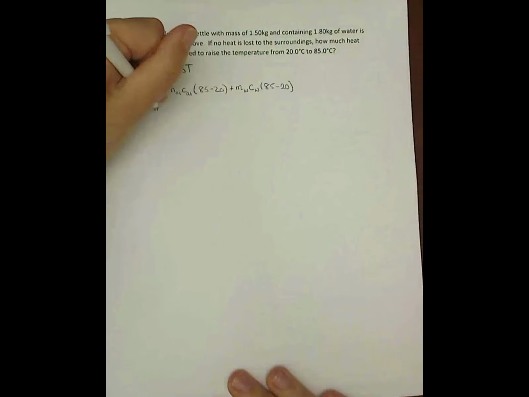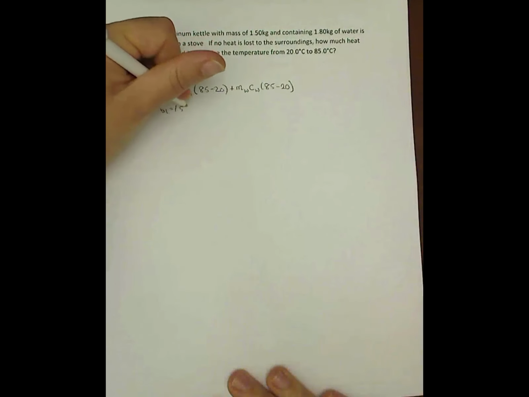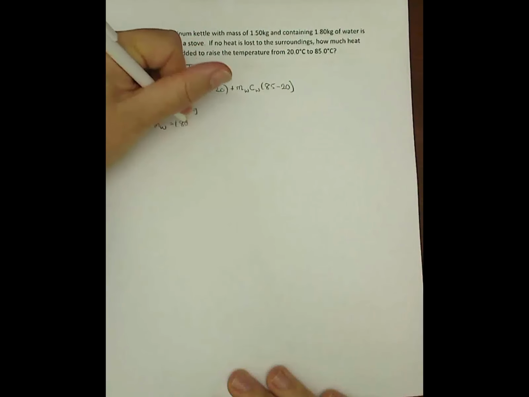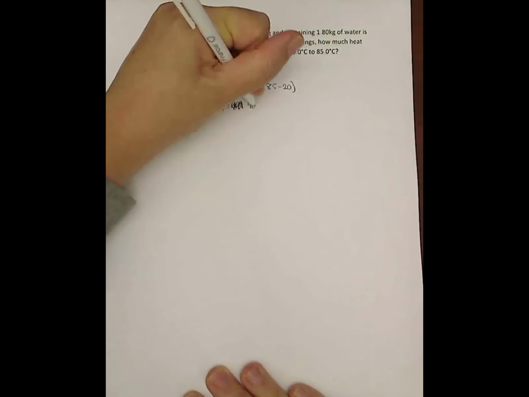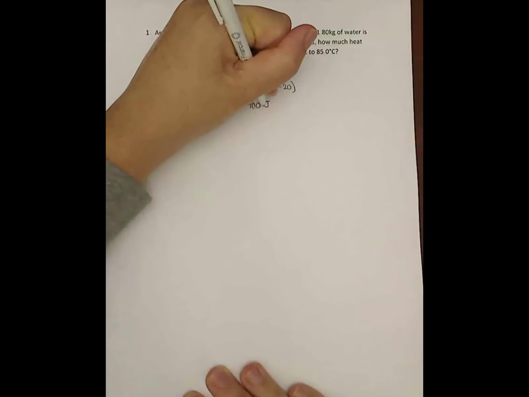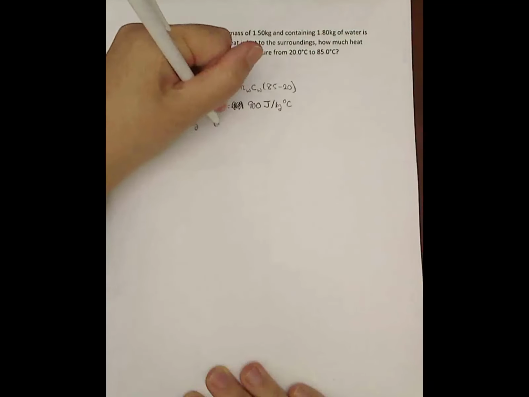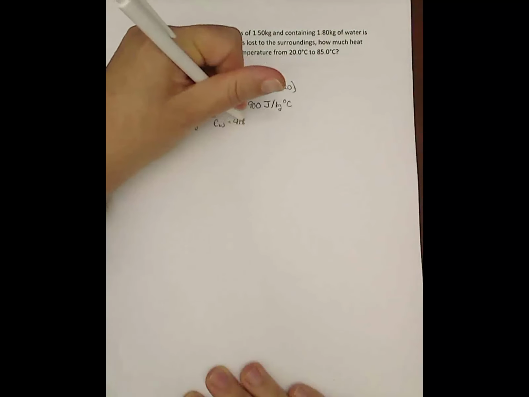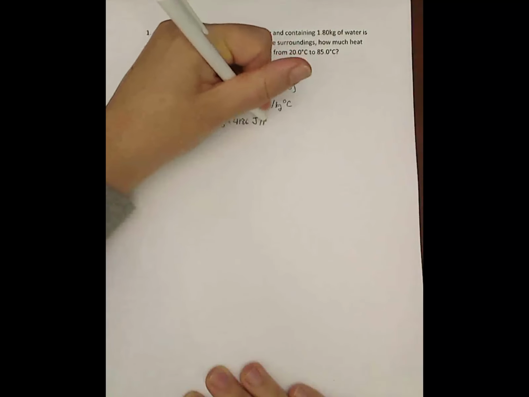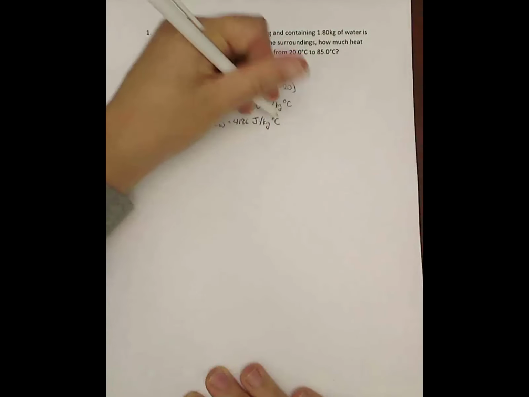So the mass of aluminum is 1.50 kilograms. The mass of water is 1.80 kilograms. We need to look up the specific heat of aluminum. For aluminum, it's 900 joules per kilogram degree C. For water, we know it's 4,186 joules per kilogram degree C. That's 1 calorie per gram per degree C.